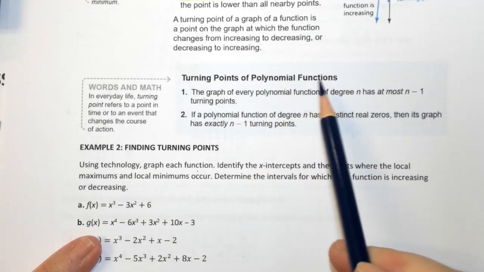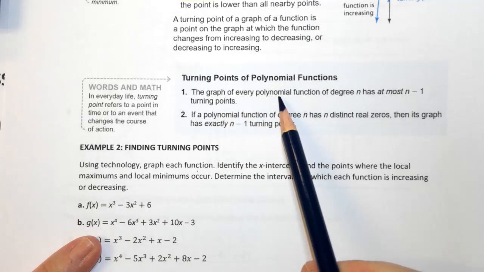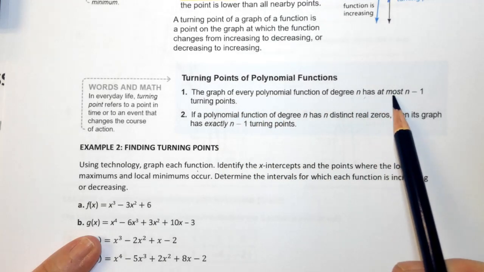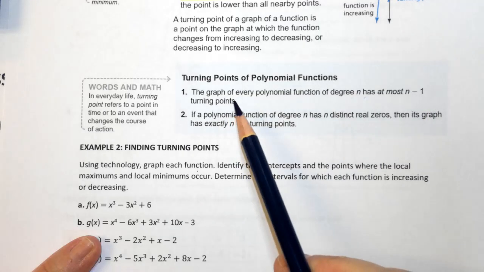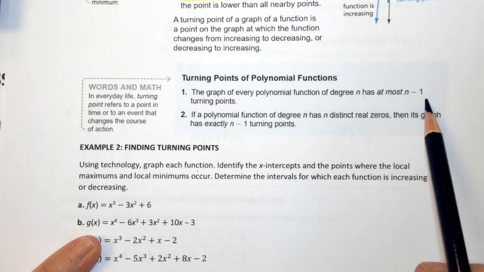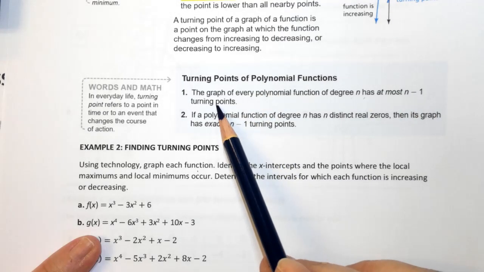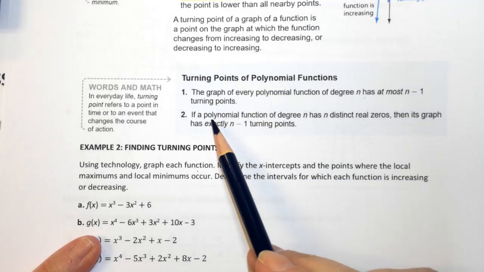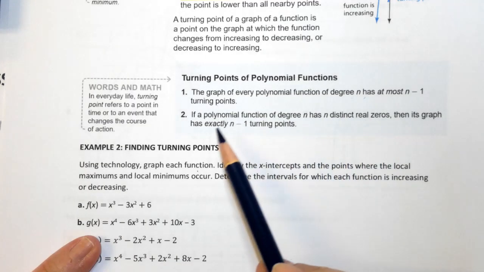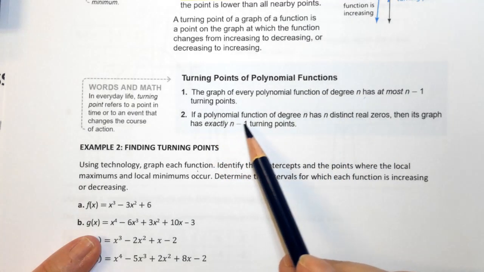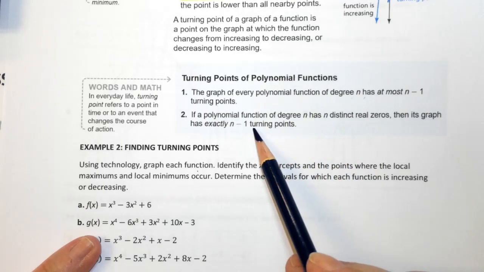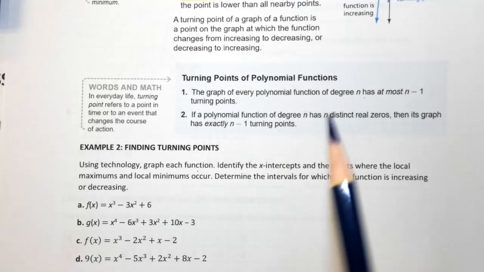So turning points of polynomial functions: the graph of every polynomial function of degree n has at most n minus 1 turning points. So for example, if your degree was 4, 4 minus 1 would be 3, so it should have 3 turning points. If a polynomial function of degree n has n distinct real zeros, then its graph has exactly n minus 1 turning points. So whatever your n value is, you take 1 away, you should get the turning points.